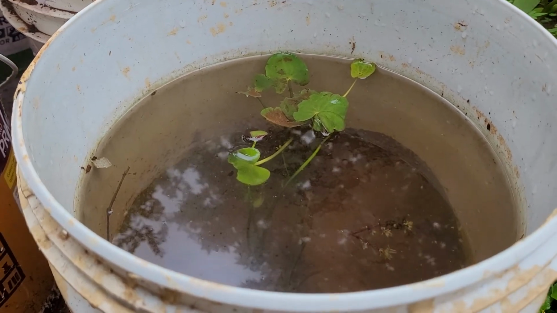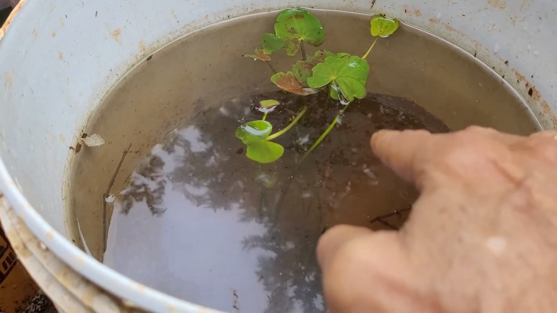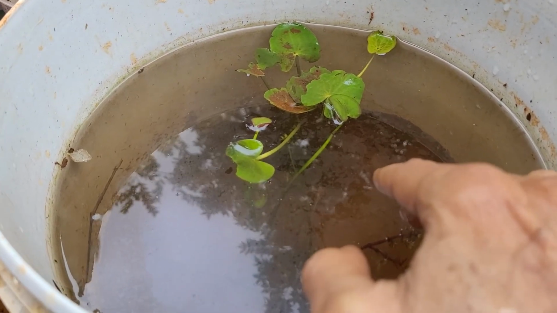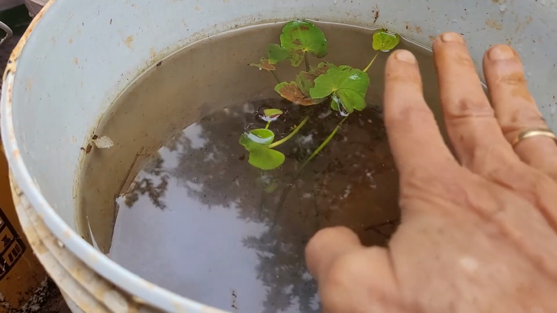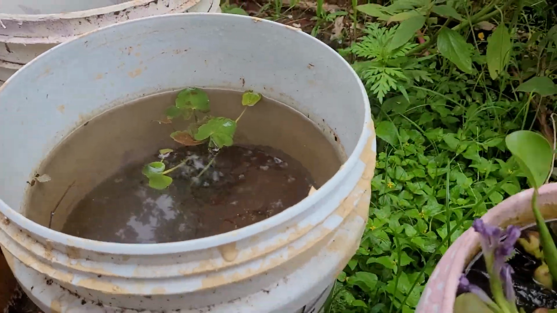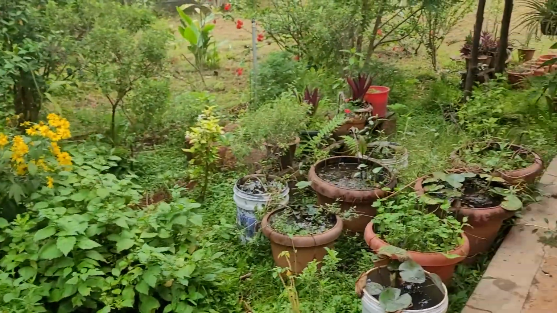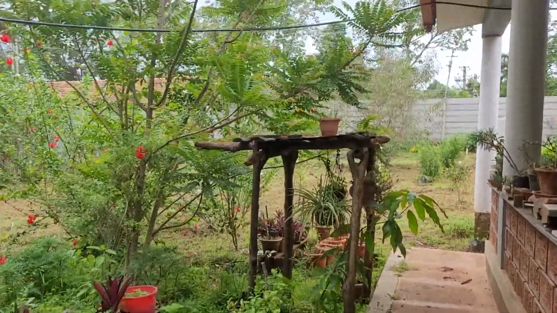There will be a full set of living things, small microorganisms and all. It will be healthy. Then you can grow a whole community of pots. A few more things I'll show today.